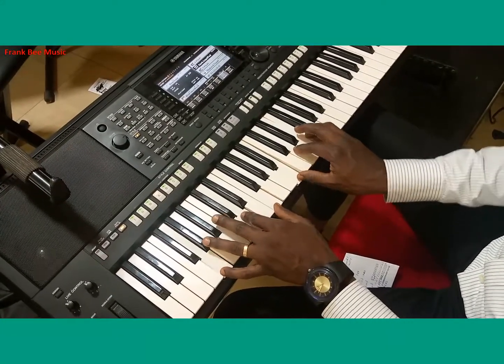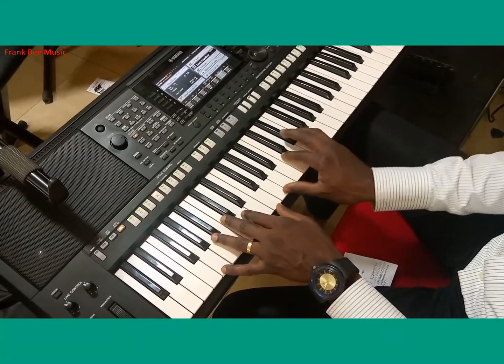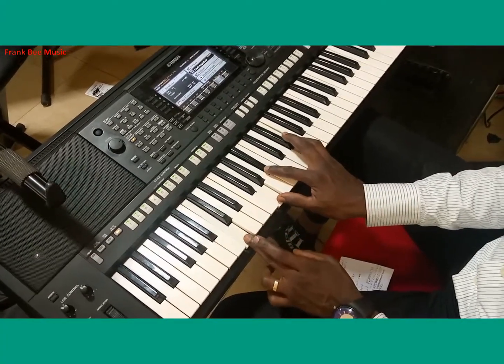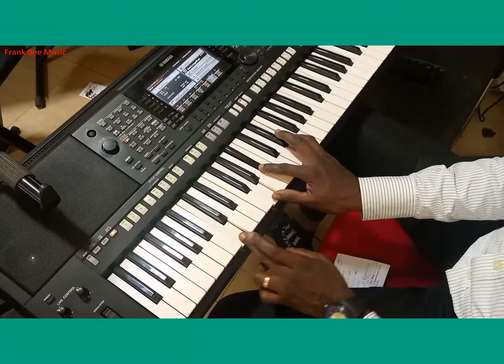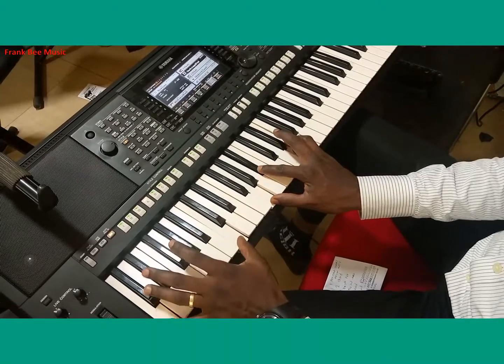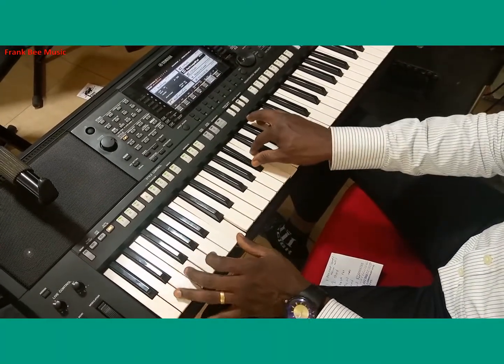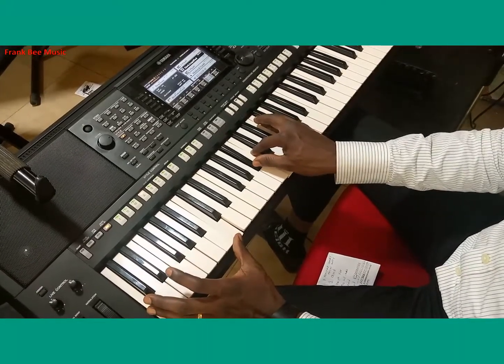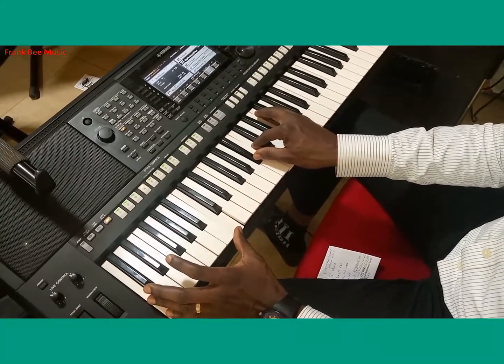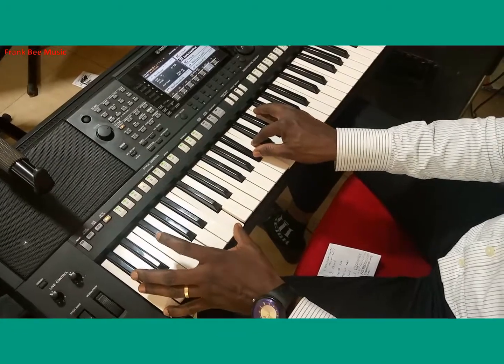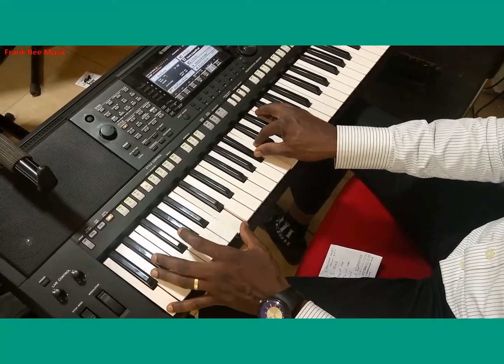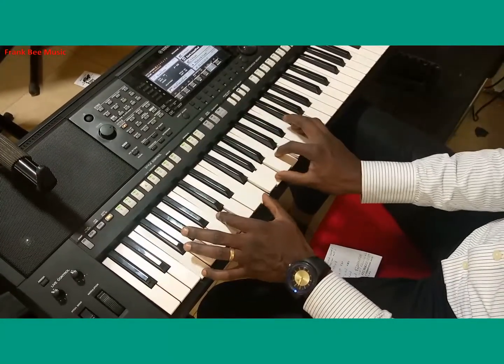Then you go to this. It always leads to the 5, the dominant 5 that we learned. Then you play this one, the suspended chord, which always leads to the end of the song or the music. Then you come to the 1.